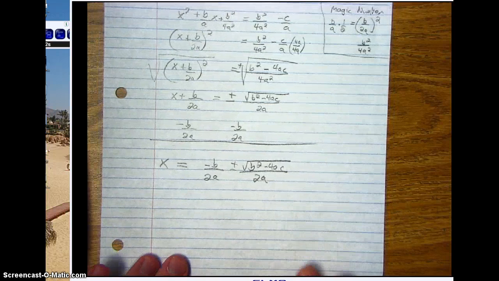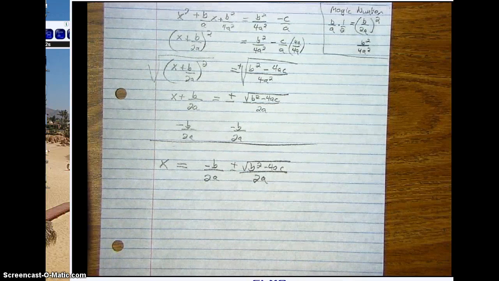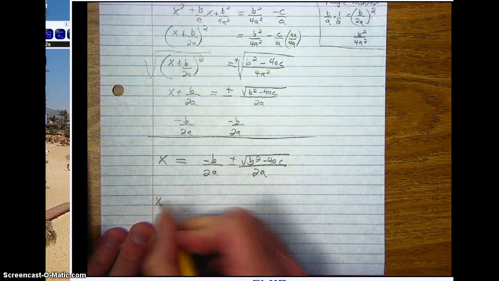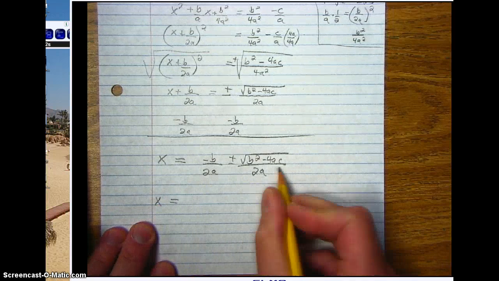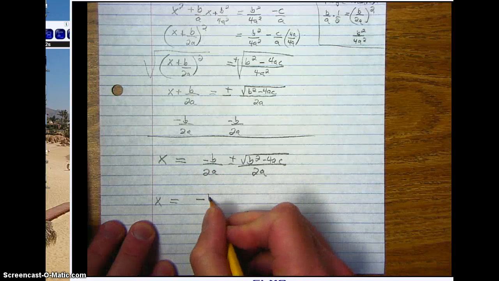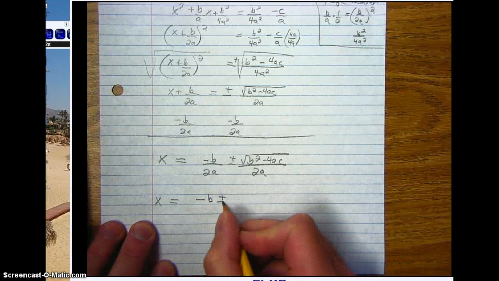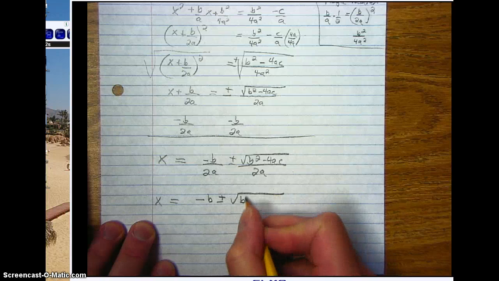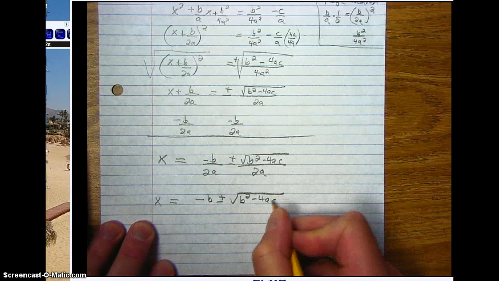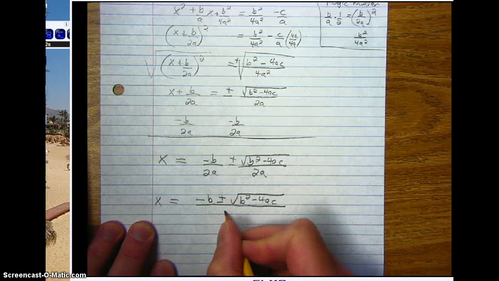And now you're ready to finish it up and have your bonus question get counted for full credit if you write it exactly the right way here. These have the same denominator, so you're just going to write negative b plus or minus the square root of b squared minus 4ac all over 2a.